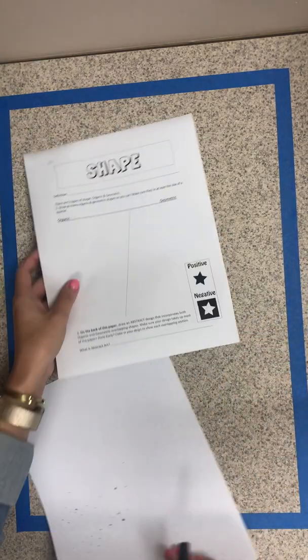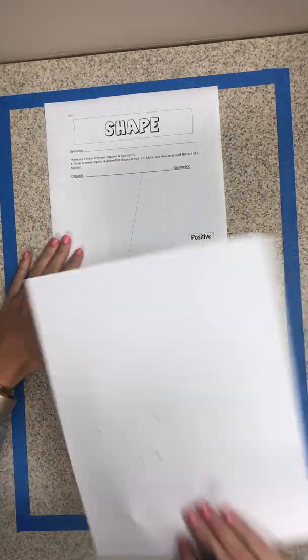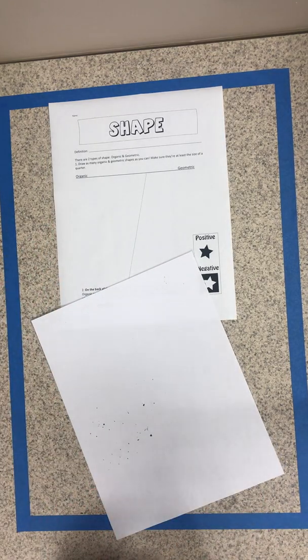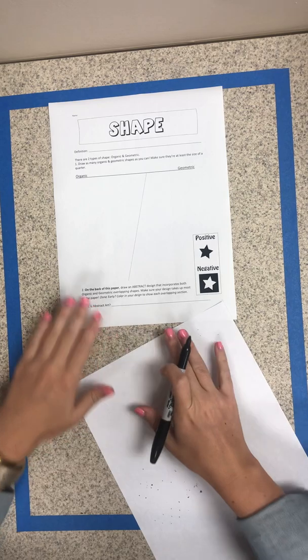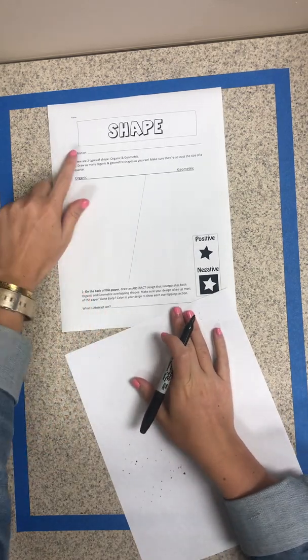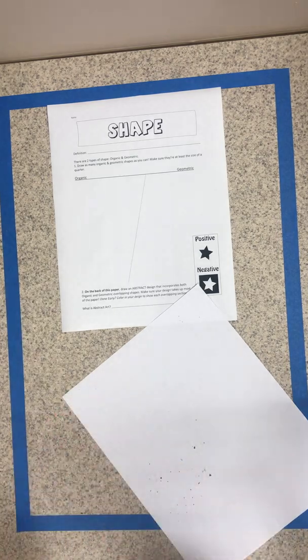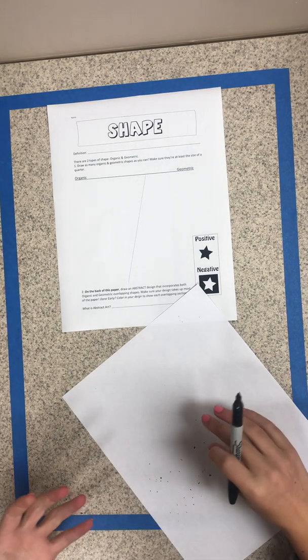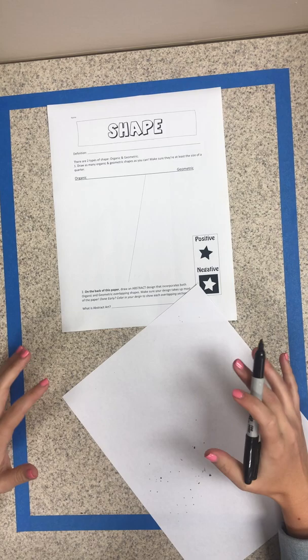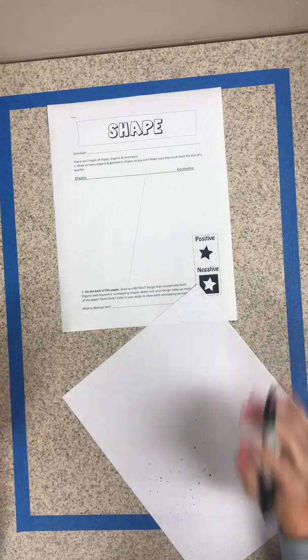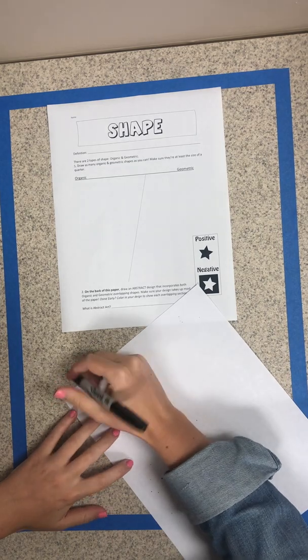And you know what? I will do that this time, so that way you can have an example of what it looks like on a regular piece of paper. So I'm going to write my definition first. So I'll just write it at the top. Our definition for shape is a flat area enclosed by a line. Okay, so I'm just going to write it at the top.